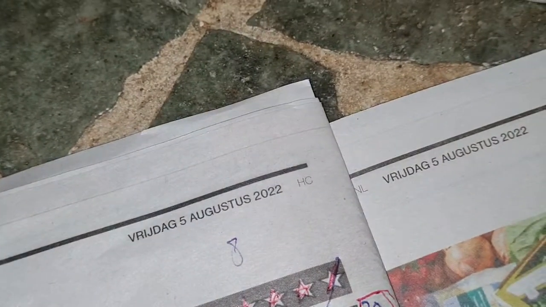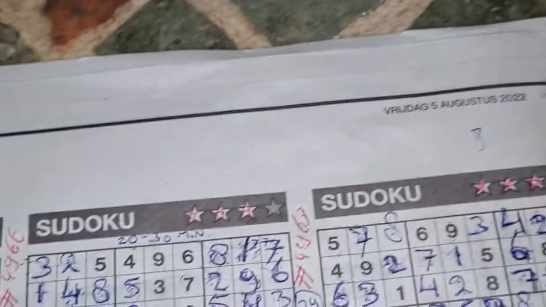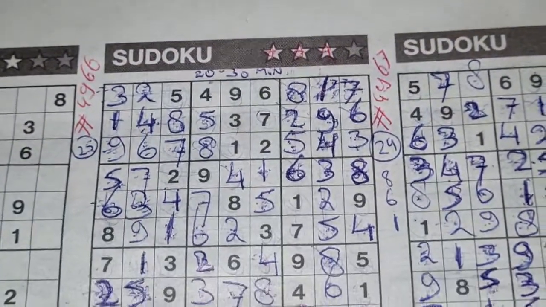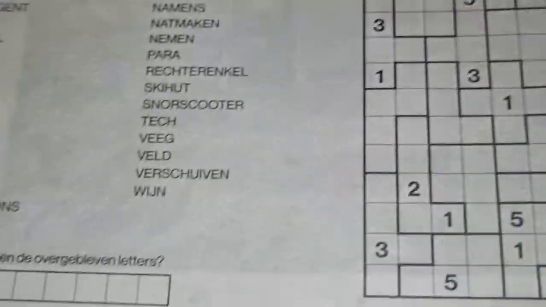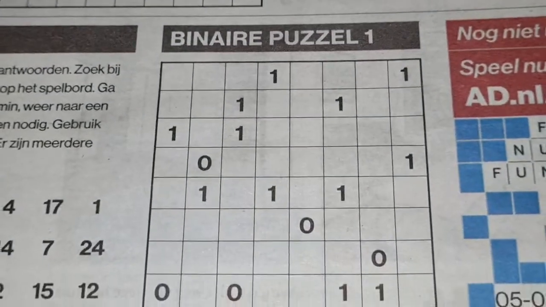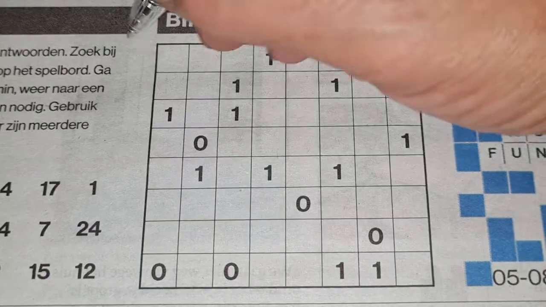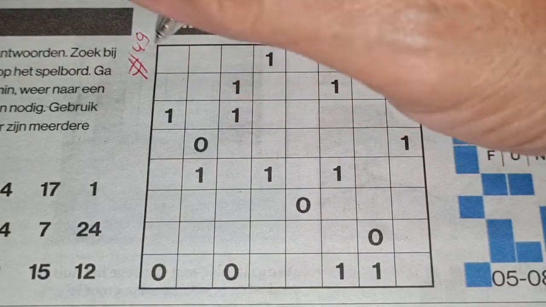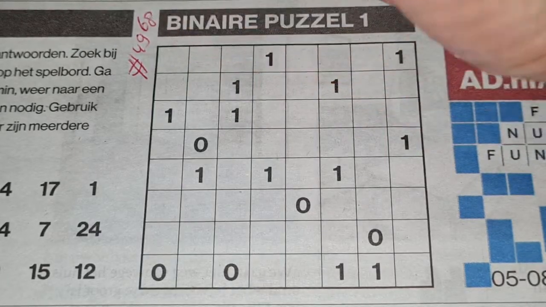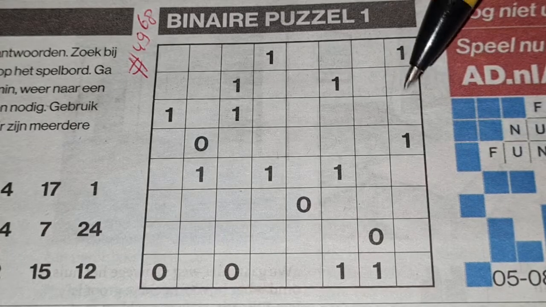Yes, it's still Friday, August the 5th, 2022, almost weekend, and I've already solved two puzzles in this edition, the 3-star Sudoku and the 4-star Sudoku. And two puzzles are left, the tectonic and the binary. Yes, binary time. And this will be number 4968. And what kind of binary puzzle is this one?